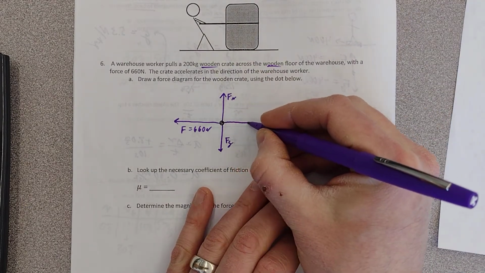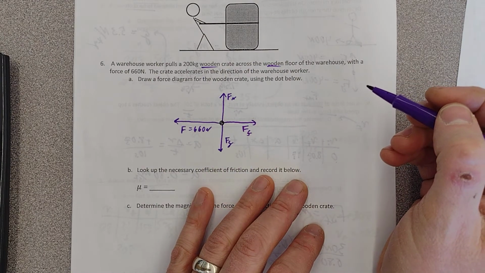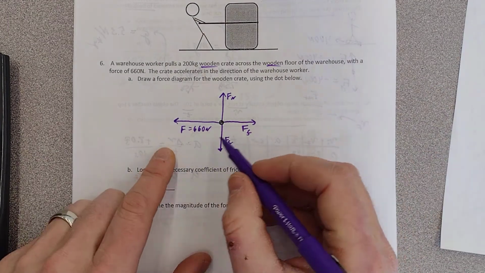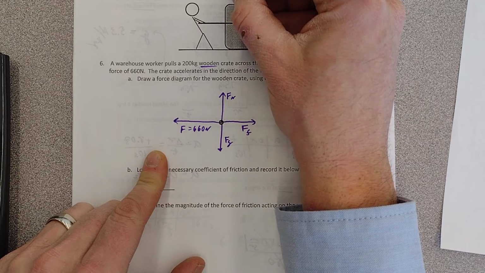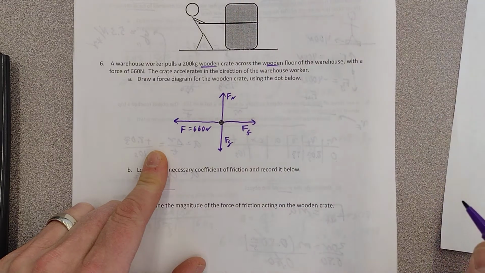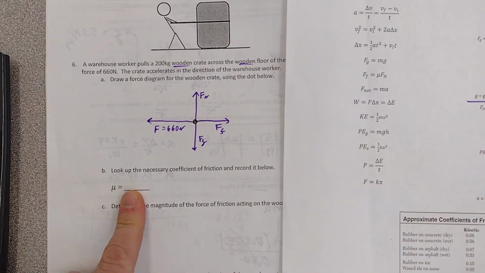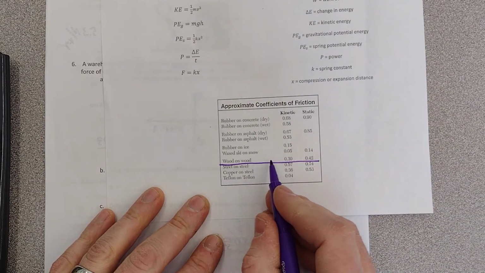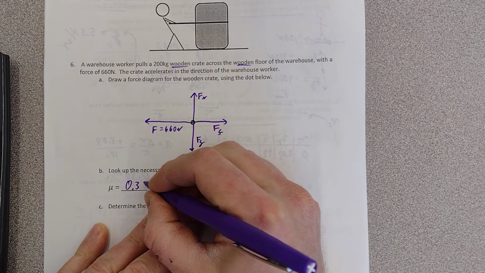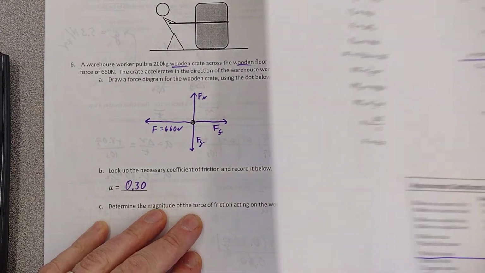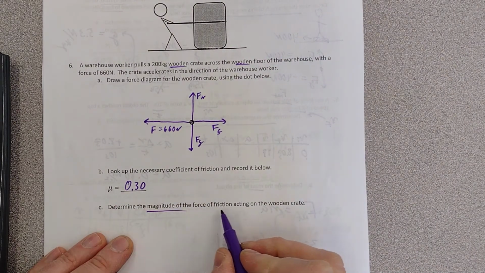So there is going to be a force of friction here, but it's not as big as the applied force, because it's accelerating that way, right? This tells us that the acceleration is in the direction of the worker here, so it's that way. You look up the necessary coefficient of friction and record it below. So it's sliding, so it's wood on wood, and it's sliding, so that's got to be a kinetic coefficient of friction, 0.30. There's no units on that, right? It's right there. You just read the number and write it down. It's kinetic.